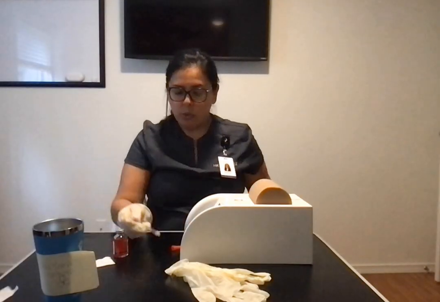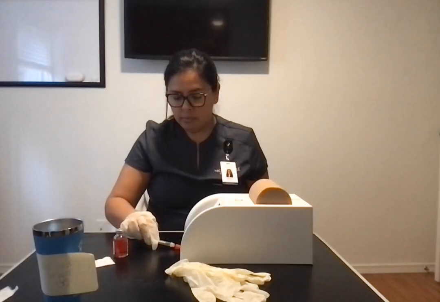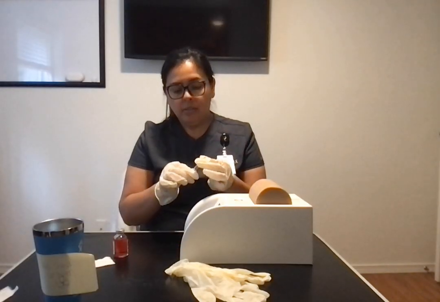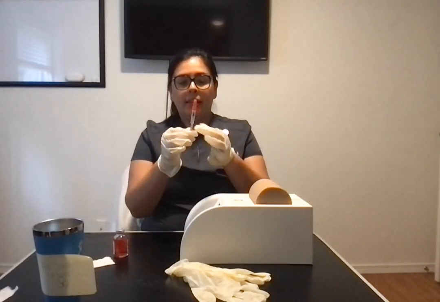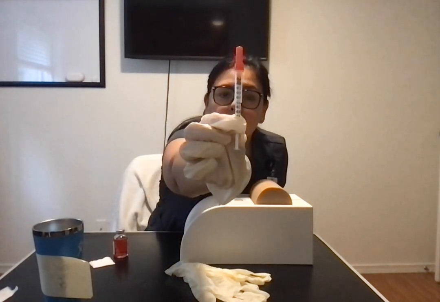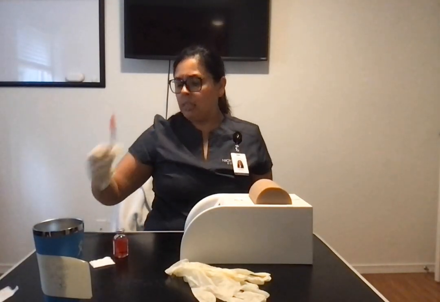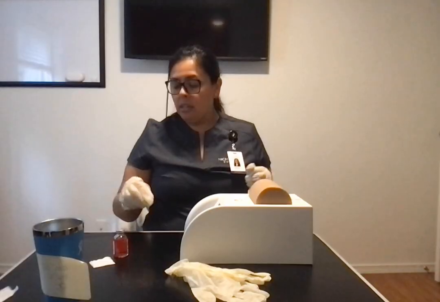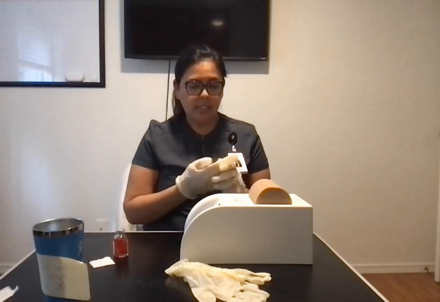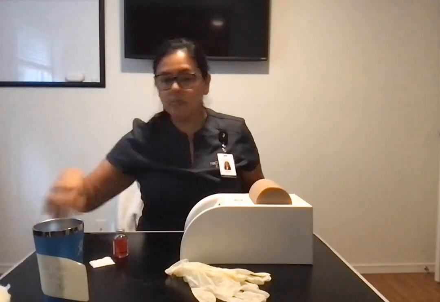Next, I'm going to scoop this back on so that it's ready to go. And that's my 0.1 mLs. Hopefully you can see that medication. All right. So next I'm going to throw this away into the trash. And now I'm going to inspect the patient's arm.